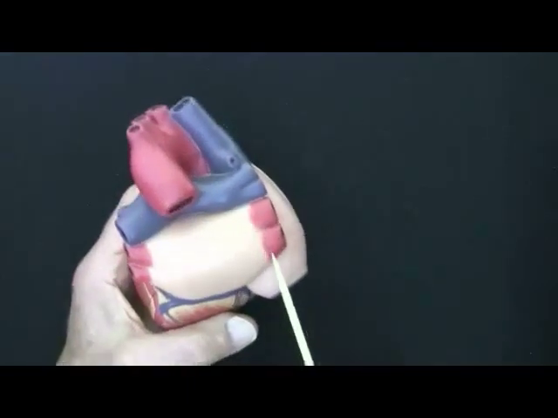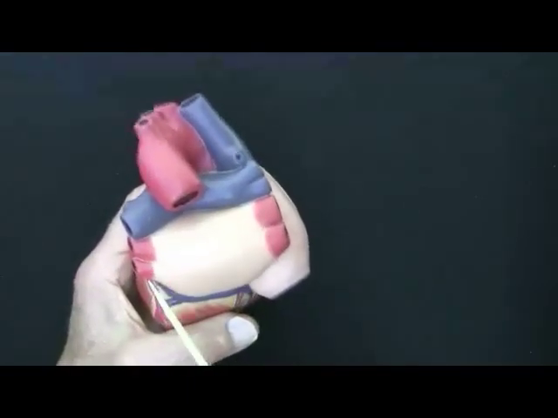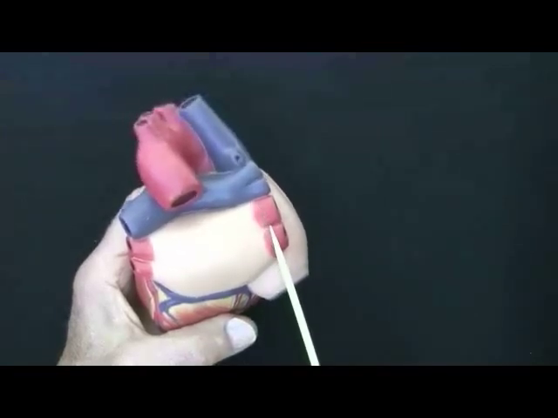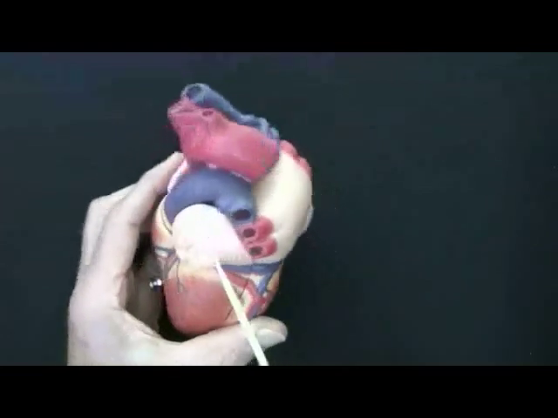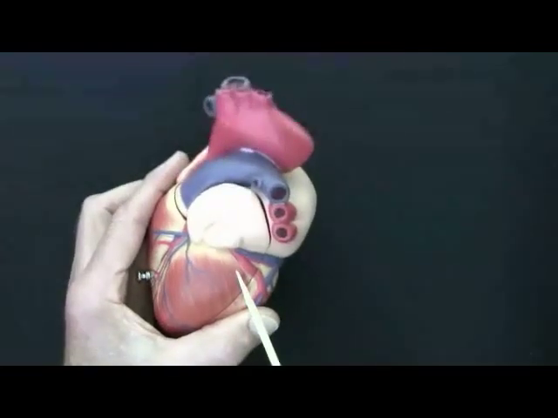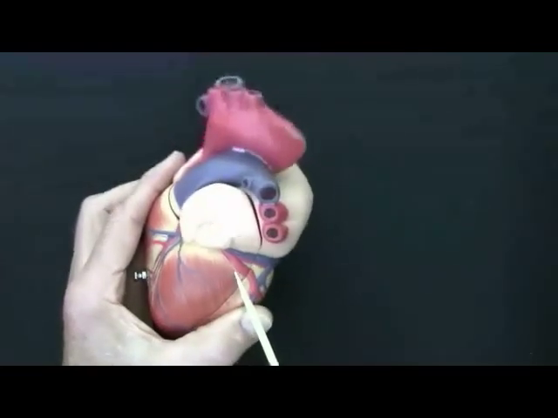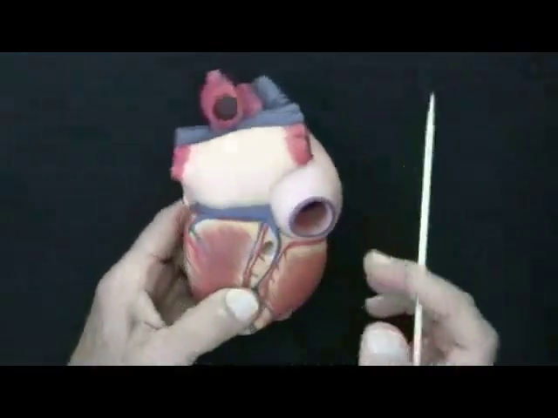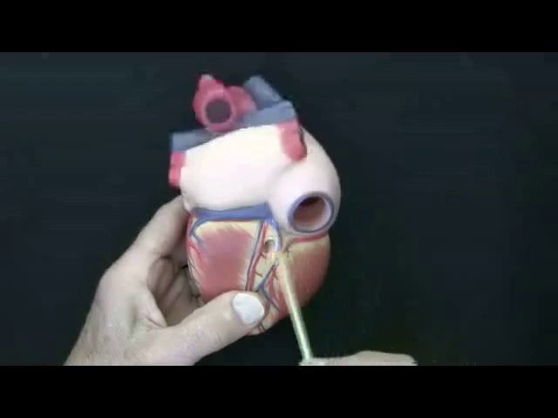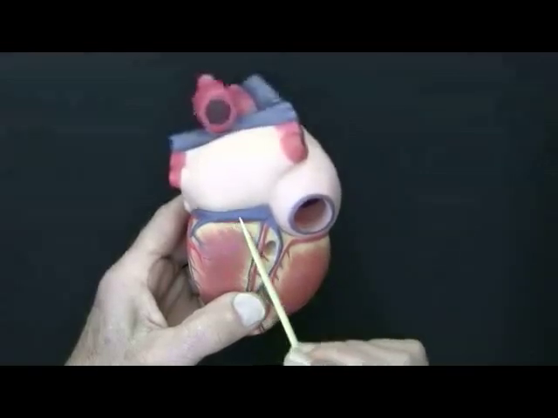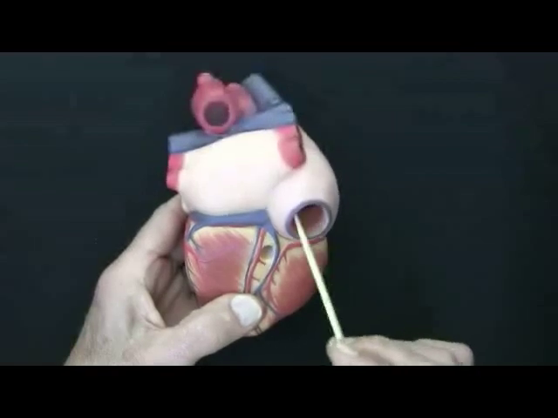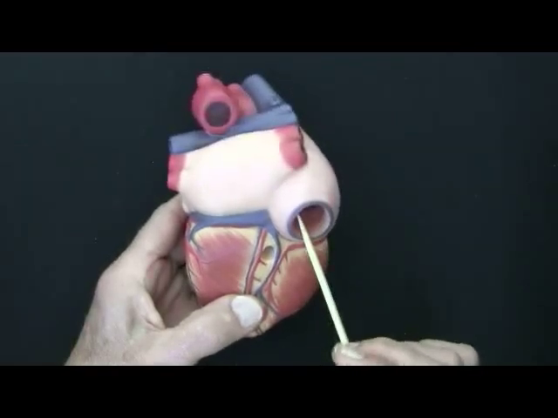And these large veins returning blood from the lungs, remember, are the pulmonary veins returning blood to the interior of the left atrium. One final structure, which is very prominent on the posterior side, is this large vein, which empties also into the right atrium.